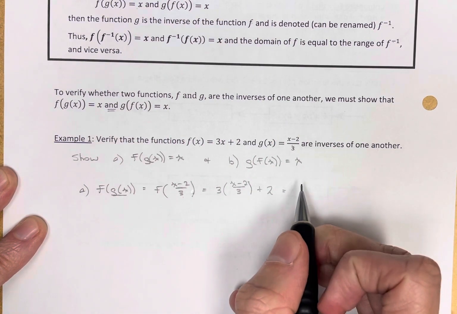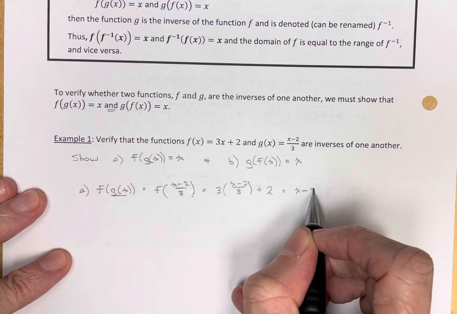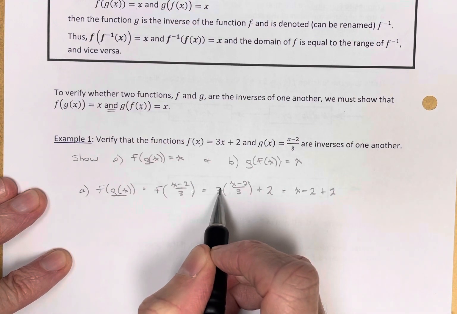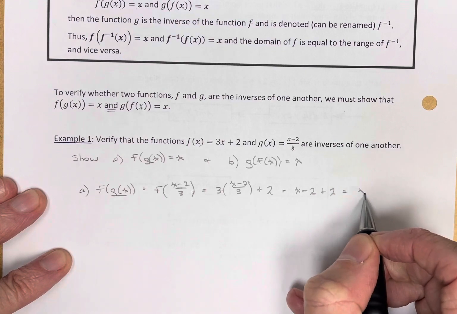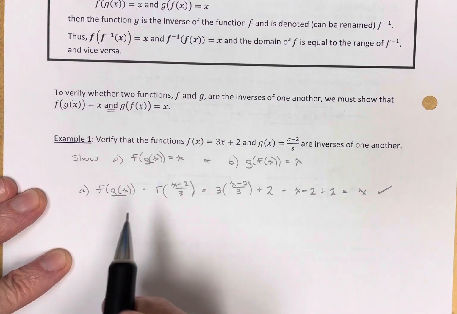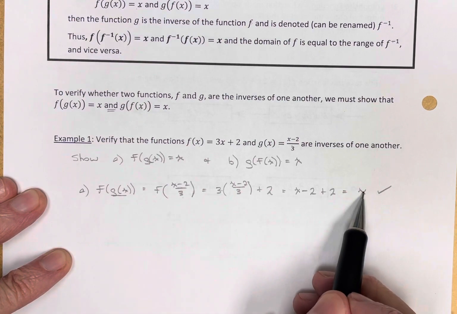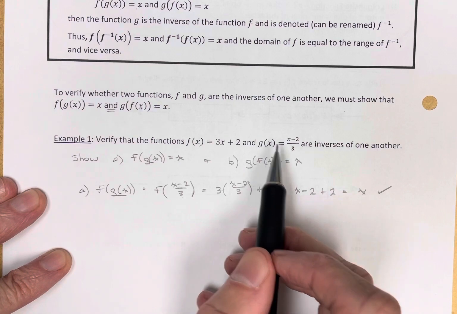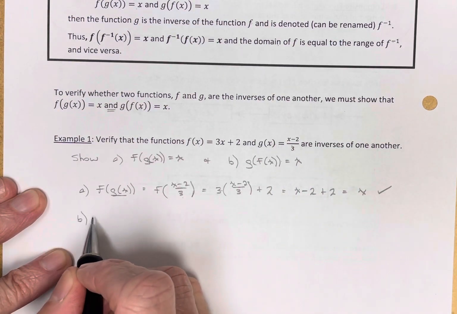Now I'll do some math. Well, this cancels. I'm left with x minus 2 plus 2 because the 3 in the numerator and the 3 in the denominator factor out. And of course, this is just x. So I just verified that f of g of x is x. Right there, we verified it. Now, is g of f of x also x? Okay, right here. So let's verify that.